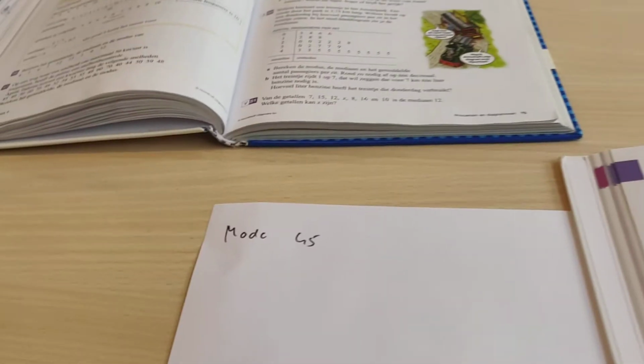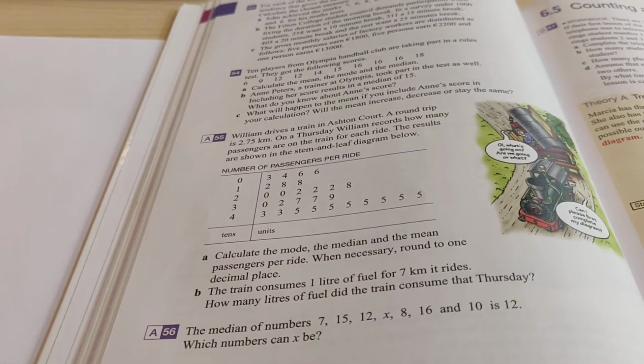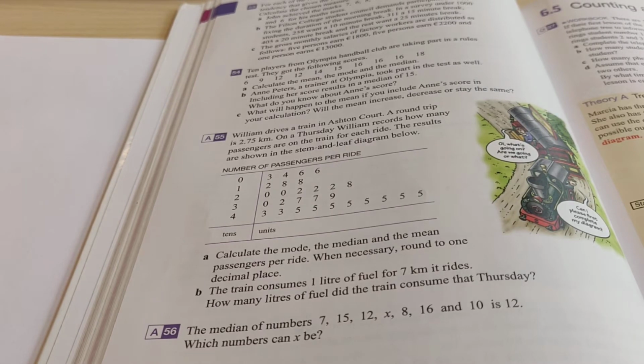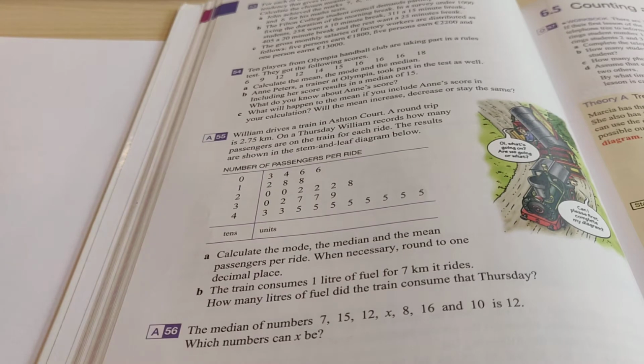So I wrote down over here, mode 45. Okay? So this could probably mean that the train has a capacity of 45 passengers, so after that it's full, right? That's why it happened so often. I think that might be the case.